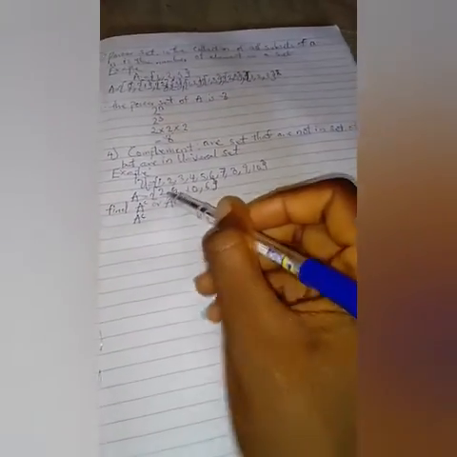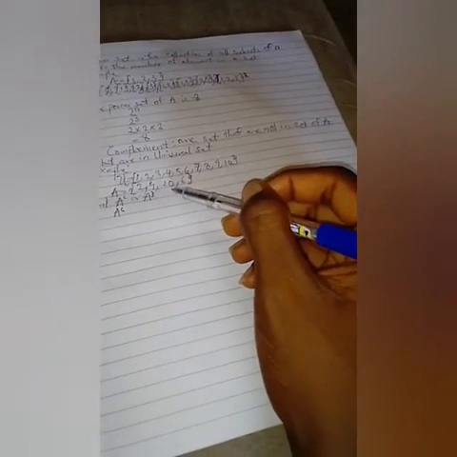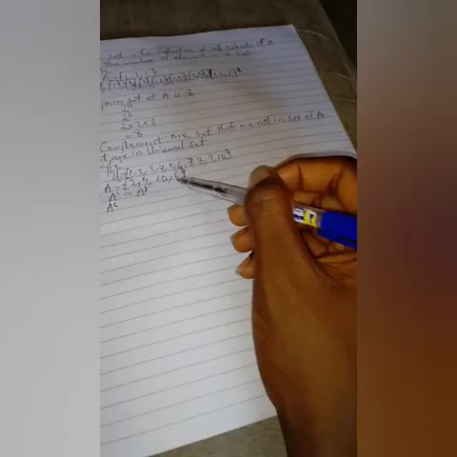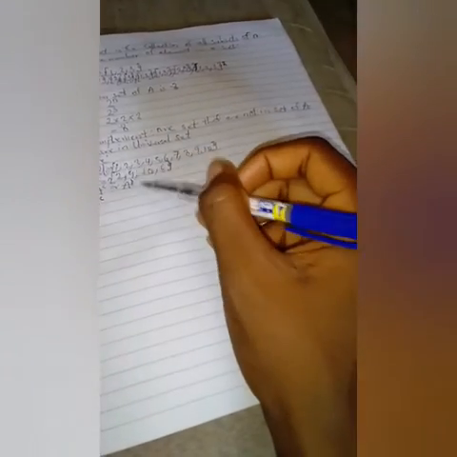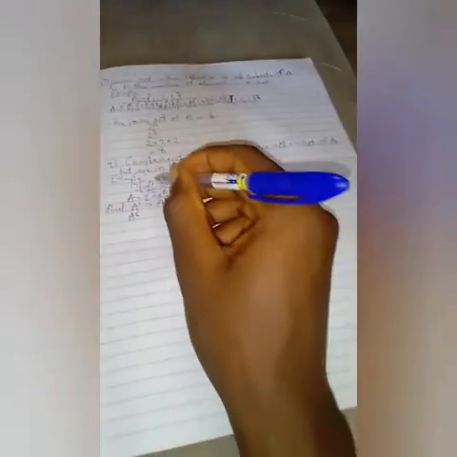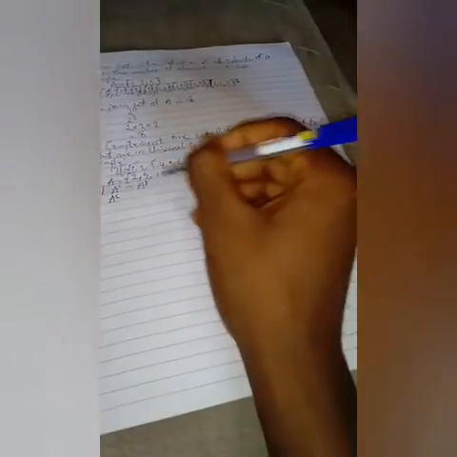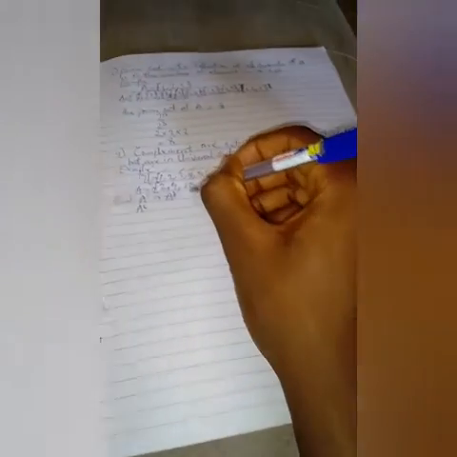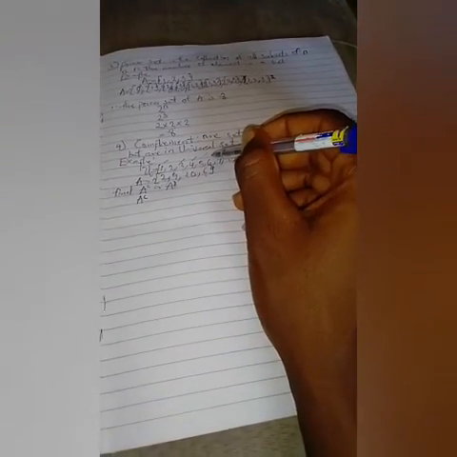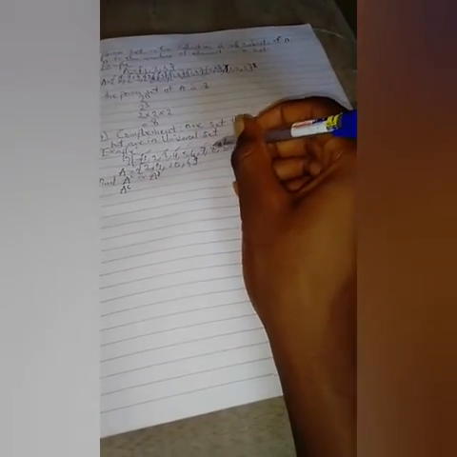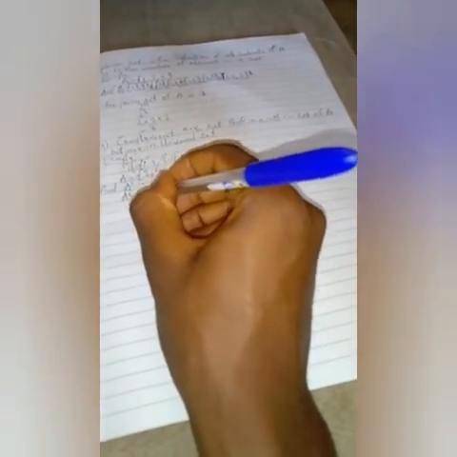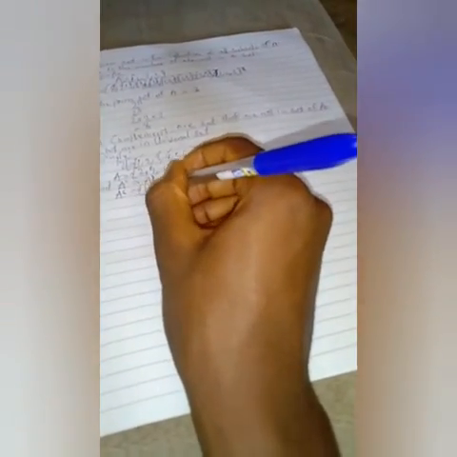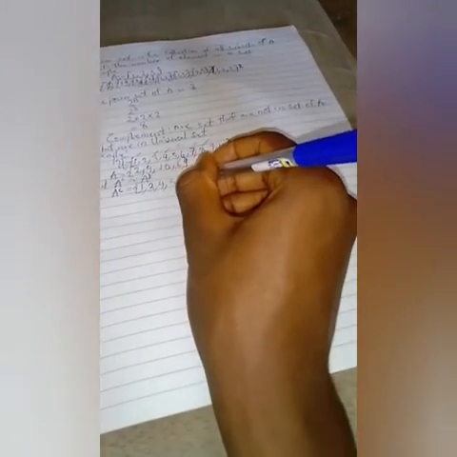1 is not in A, 2 is not in A, 3 is not in A, 4 is not in A, 5 is not in A, 7 is not in A, 8 is not in A. So which means 9, 10, 2, and 6 are in A. I repeat, 1 is not in A, 3 is not in A, 4 is not in A, 5 is not in A, 7 is not in A, and 8 is not in A. So the complement of A would then be 1, 3, 4, 5, 7, and 8. This is our answer.